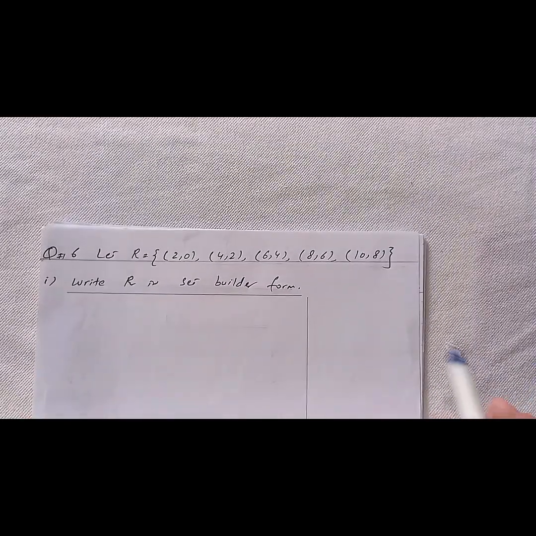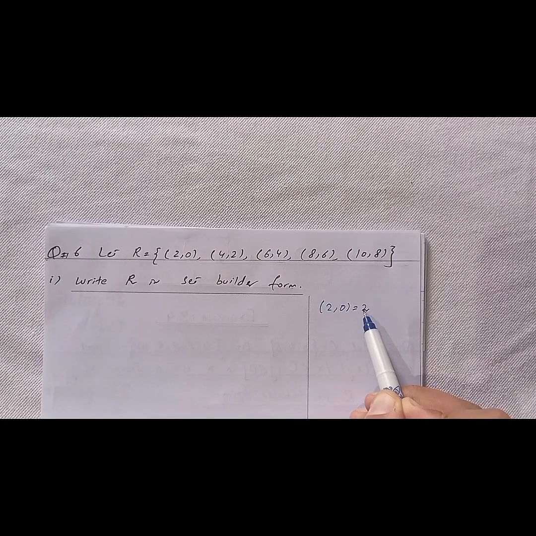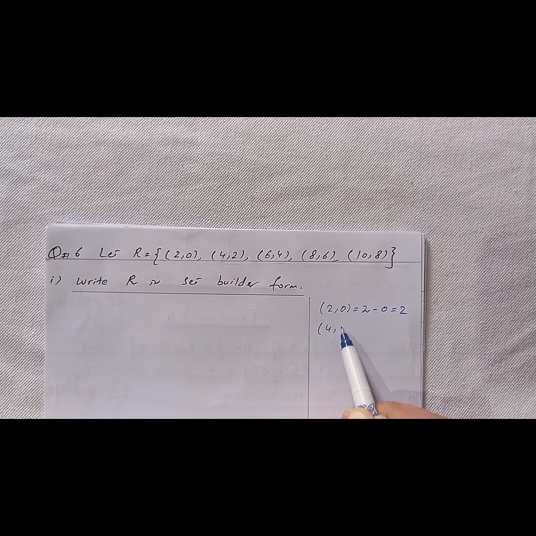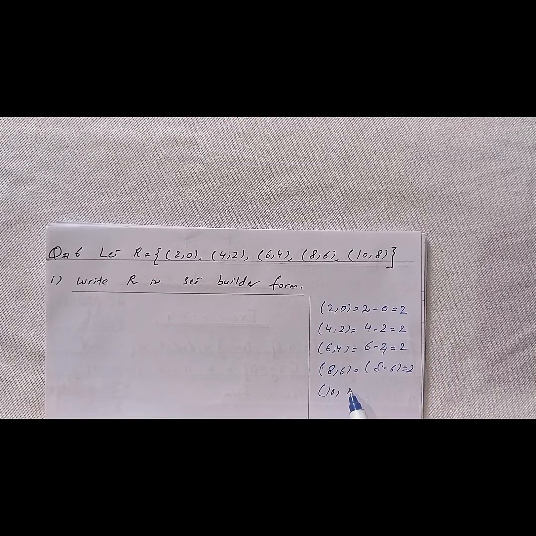Here you can see in the rough work that for the first ordered pair 2, 0, if we subtract 0 from 2 we get the answer 2. Second ordered pair 4, 2: 4 minus 2 equals 2. Third is 6, 4: 6 minus 4 equals 2. Then 8, 6: 8 minus 6 equals 2, and then 10, 8: 10 minus 8 equals 2.